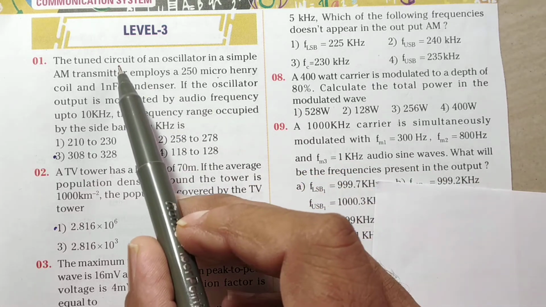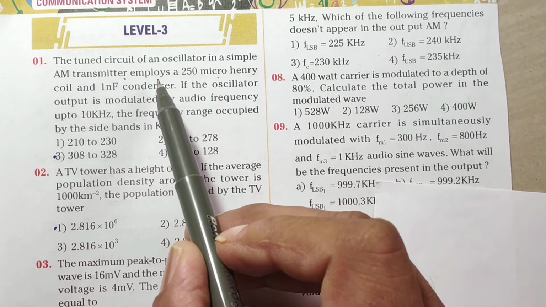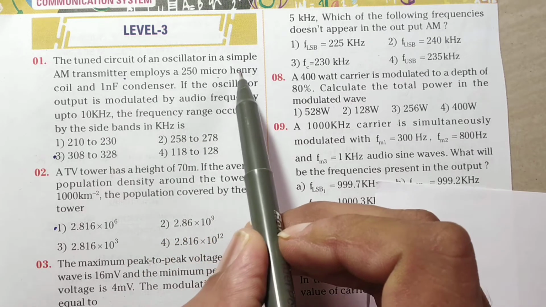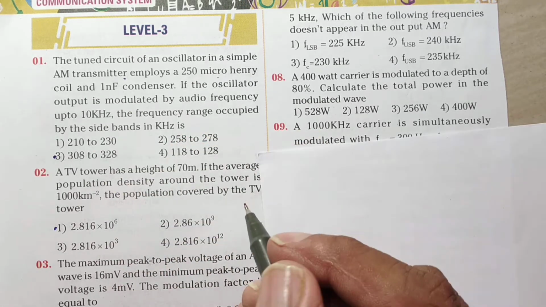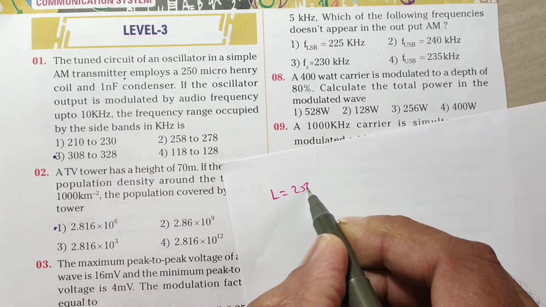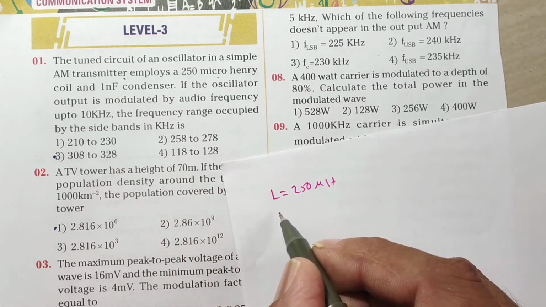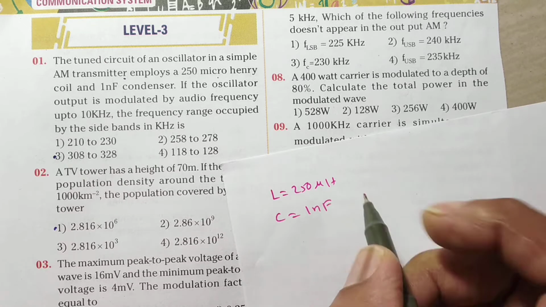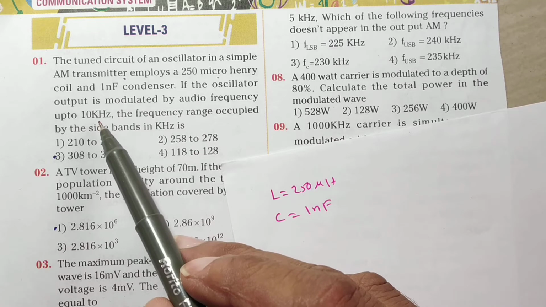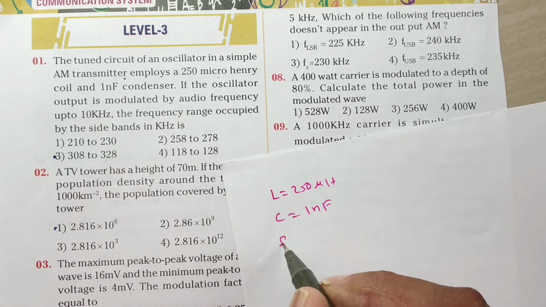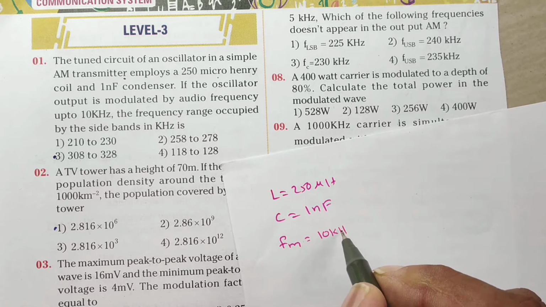First question: a tuned circuit of an oscillator in a simple AM transmitter employs a 250 microhenry coil. That means the inductance they have given, L, is 250 microhenry, and a 1 nanofarad condenser, so C is 1 nanofarad. If the oscillator output is modulated by an audio frequency of 10 kHz, that means the message signal frequency they have given is 10 kHz.